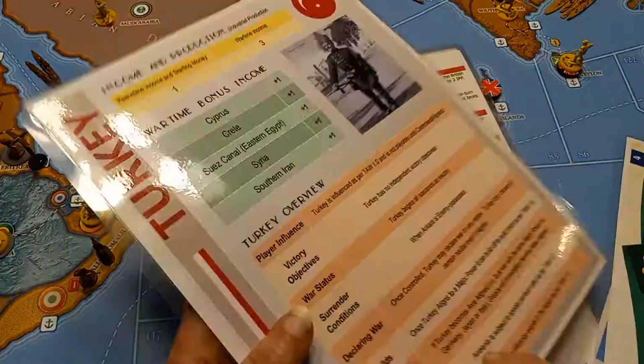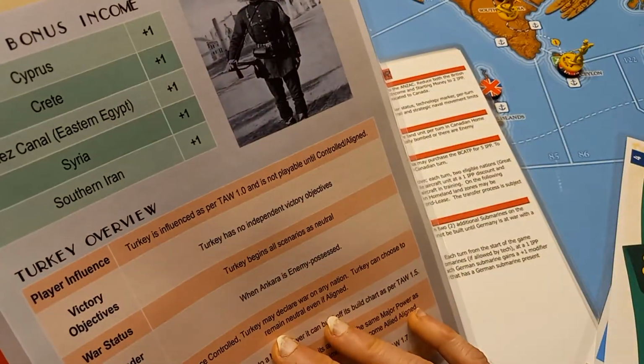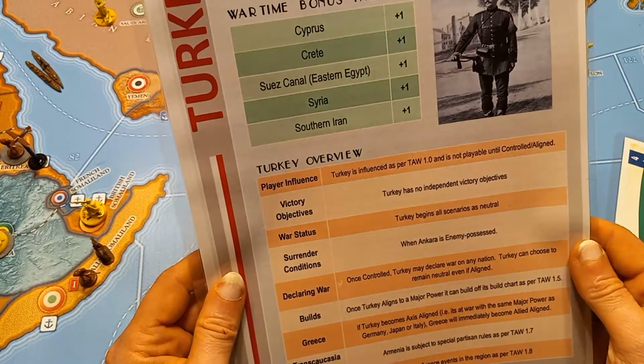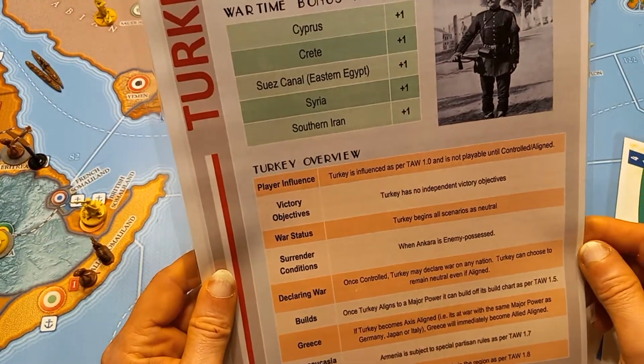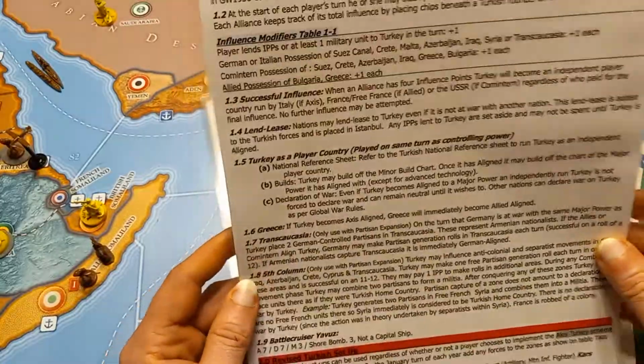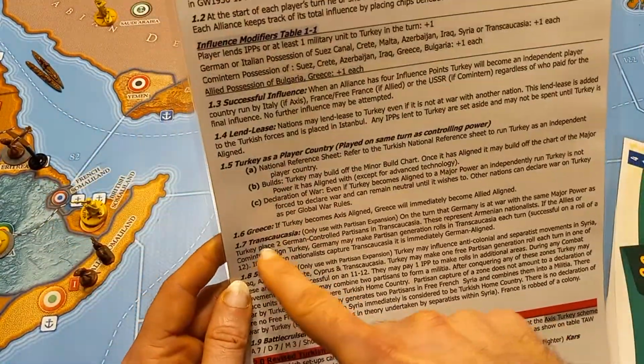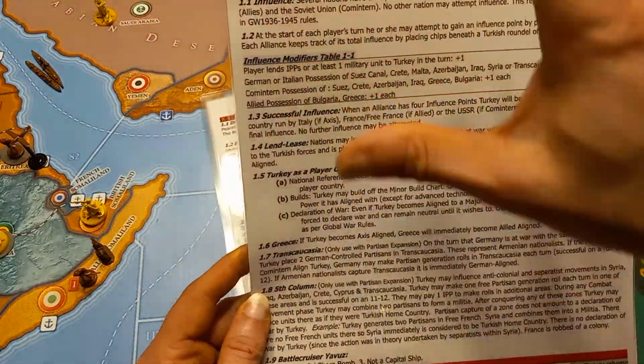So in this case, all I had was, here's the reference sheet. Actually, that is the old reference sheet. I just realized I accidentally grabbed the old reference sheet. I believe there's a new one. I need to print that out and redo this one. But anyway, then, here's how influence works, revised Turkish setup, fifth column, Transcaucasia, Greece, how all this works, just the rules.